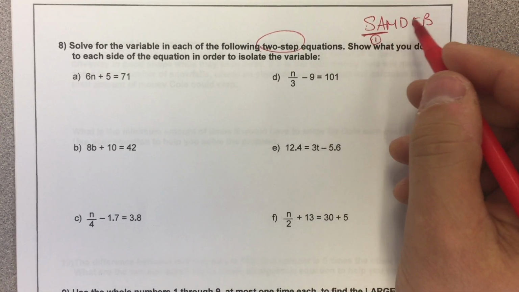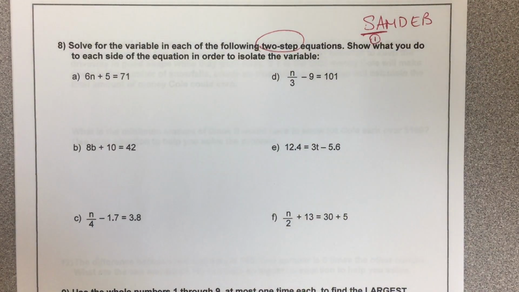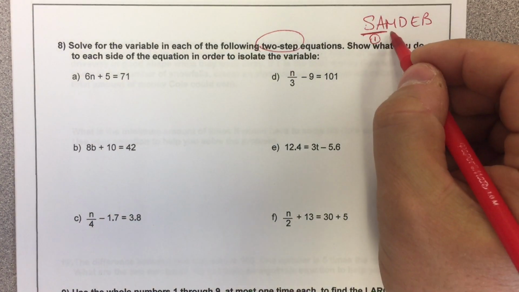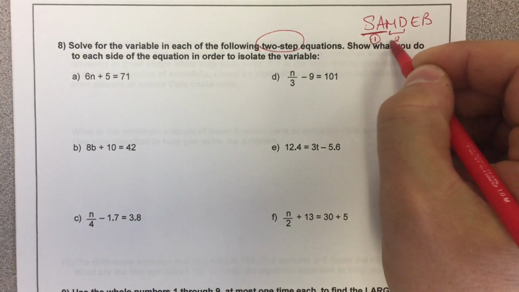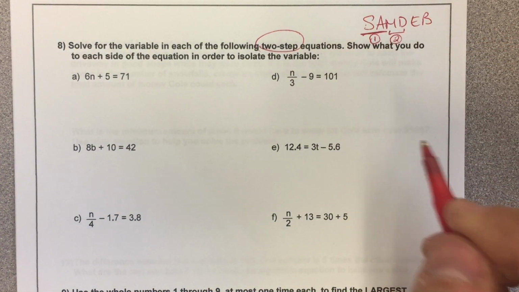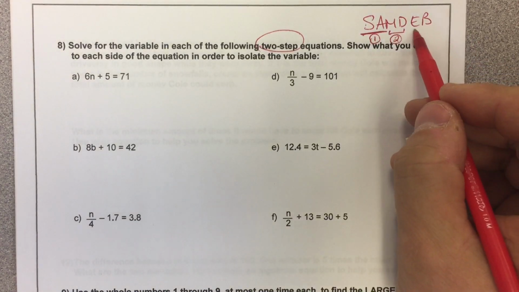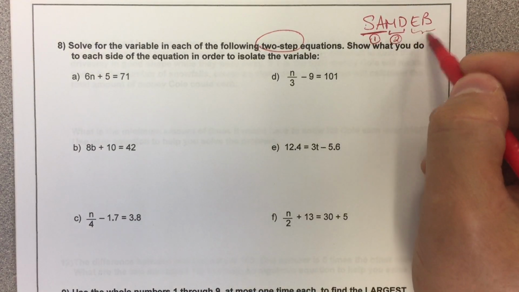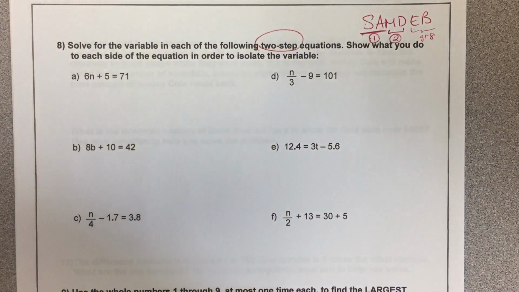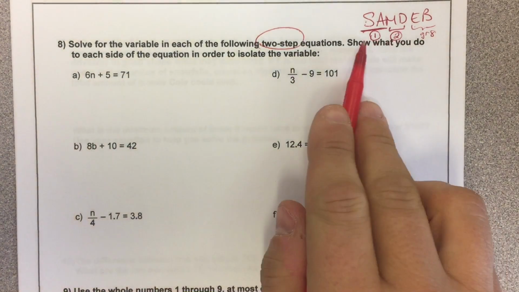And what we're going to do there is that basically forces all of the variables on one side and all of the integers on the other. And then once we have that done, then our next step is going to be either to multiply or divide in order to isolate the variable. For exponents and brackets, this is going to be grade 8 stuff, so we're not going to worry about this right now. So let's go through SAMDEB.